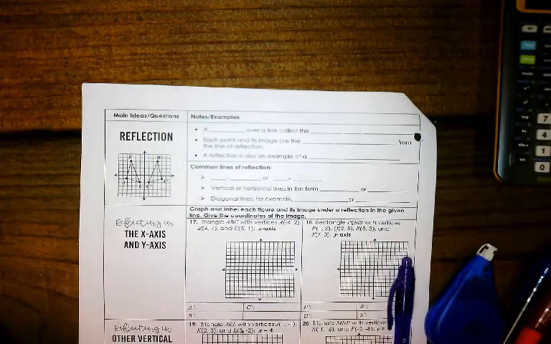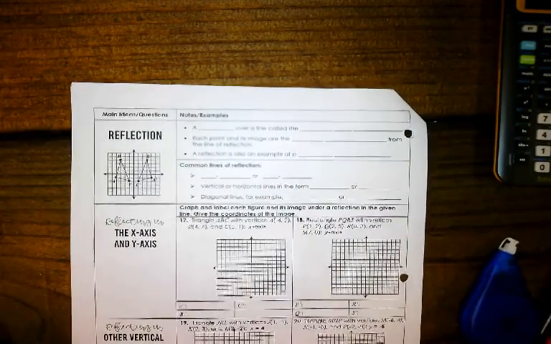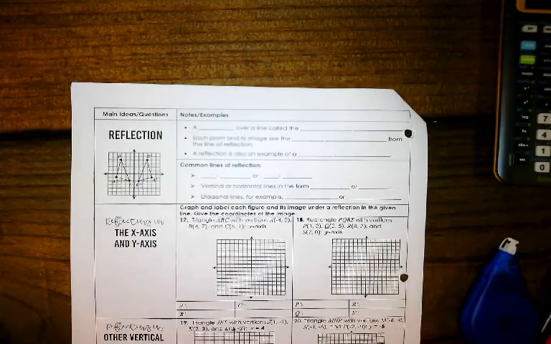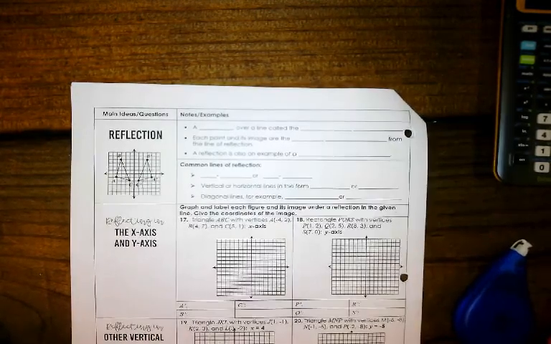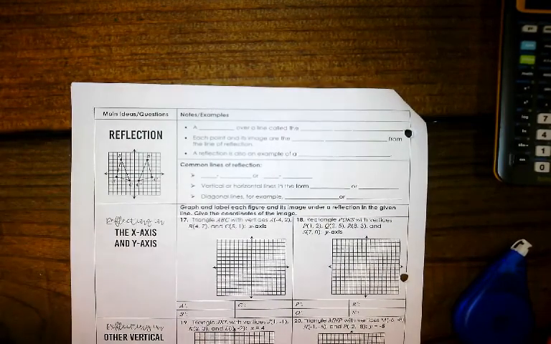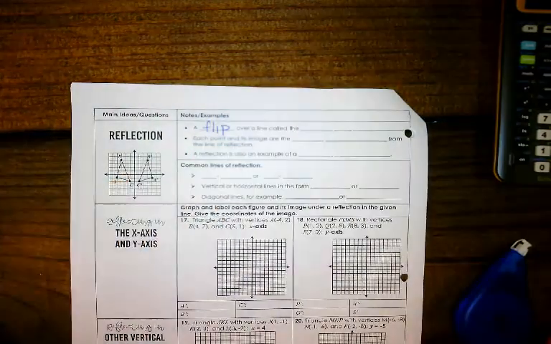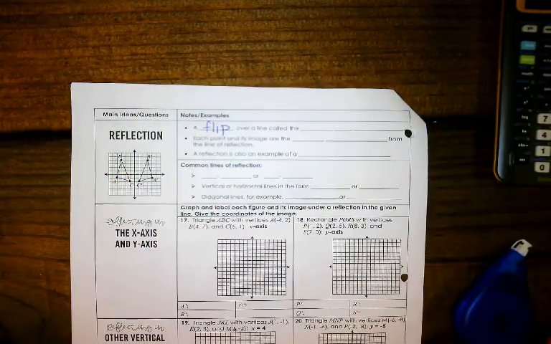Okay, what's a reflection? How would you describe a reflection to a 5-year-old? Mirror. Over a line. Flip over a line. It's a flip. Yeah, but you gotta say it loud enough for me to hear it if you want the credit. Okay? And we flip it over a line. So everything gets flipped across the line.